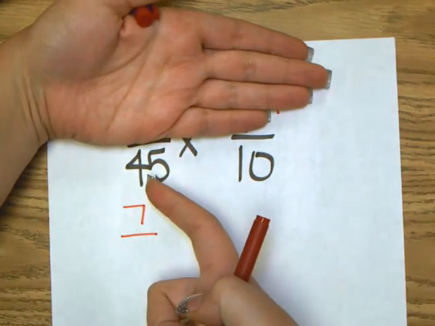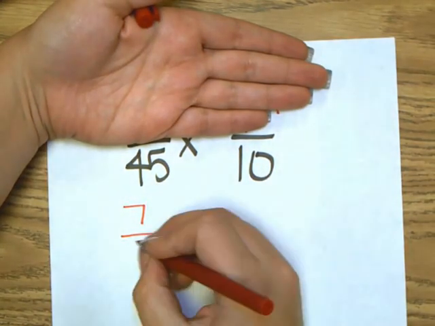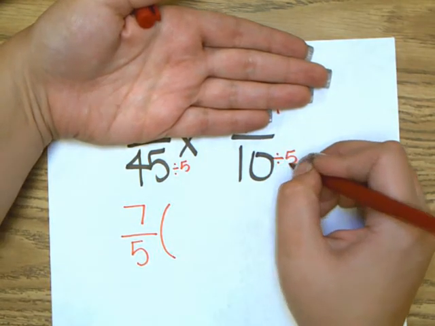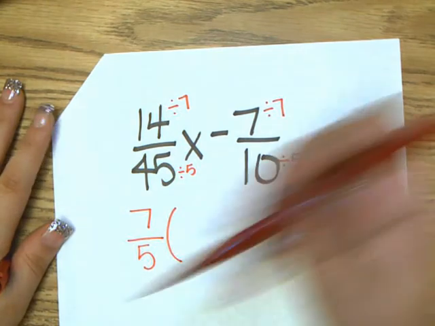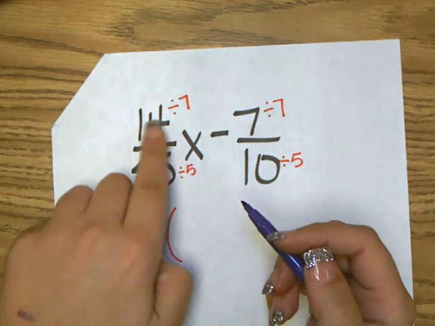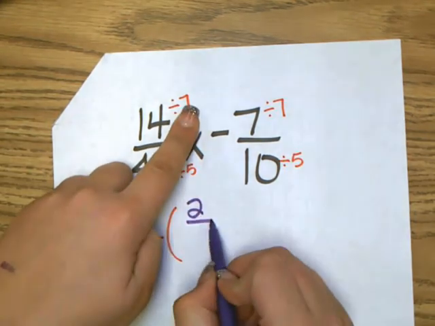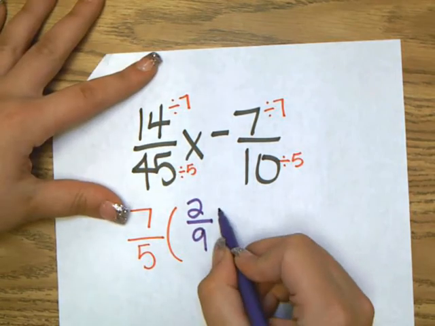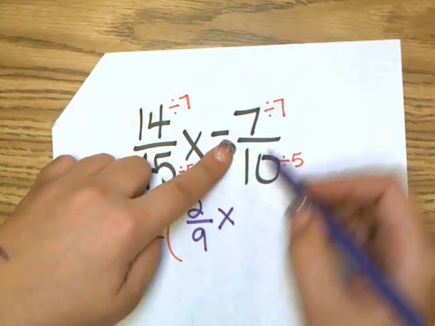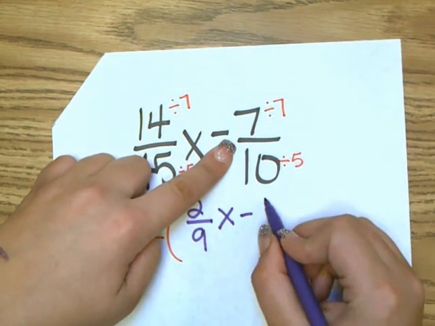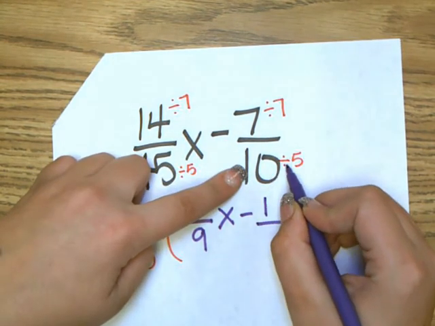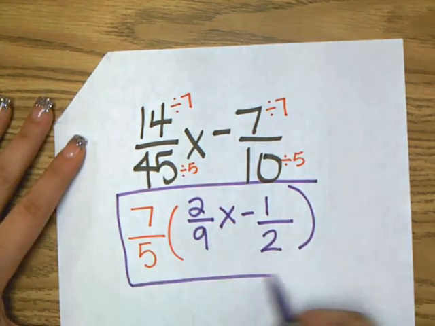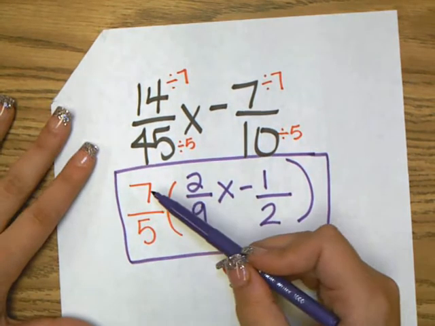Then we're going to do the denominators. The greatest common factor of 45 and 10 is 5. So the greatest common factor is 7/5. 14 divided by 7 is 2, and 45 divided by 5 is 9. 7 divided by 7 is 1, and 10 divided by 5 is 2. So this is my answer.